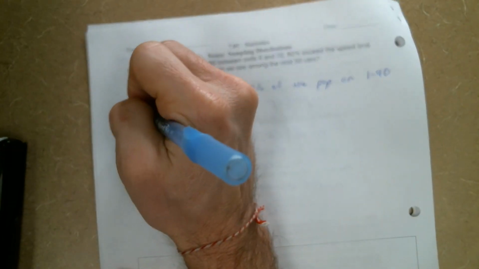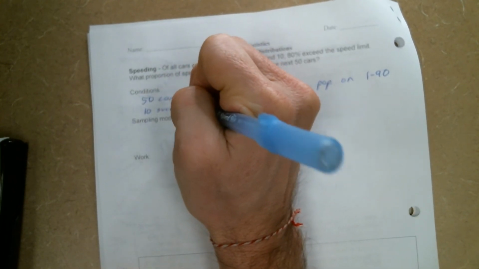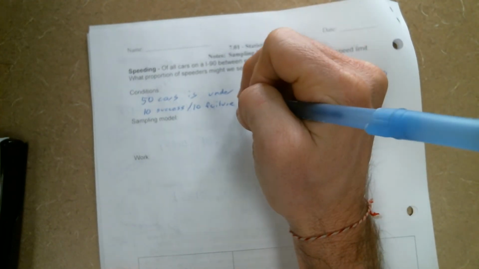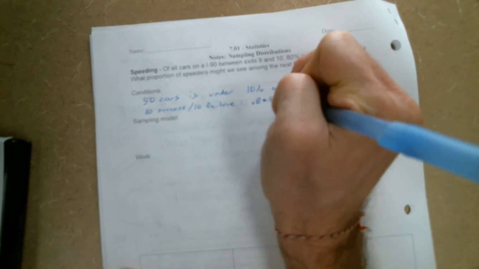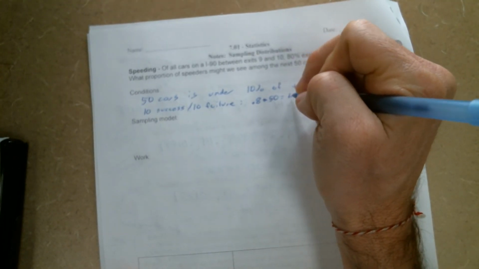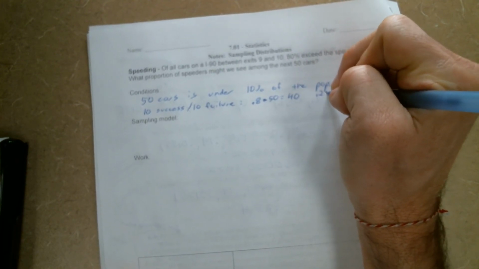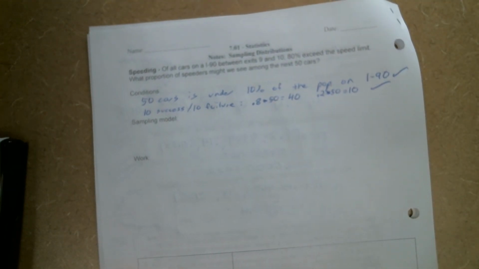And then as far as the 10 success, 10 failure condition, we've got a sample of 50, so 0.8 times 50 is 40, and 0.2 times 50 is 10, so both of those check out.